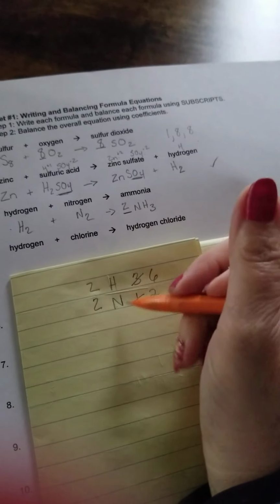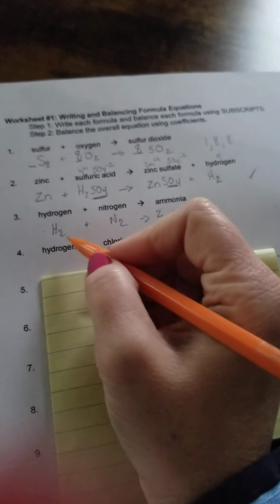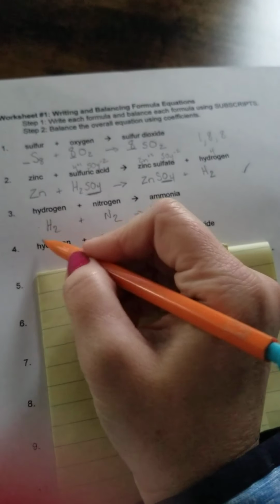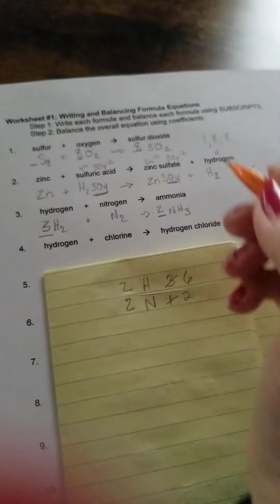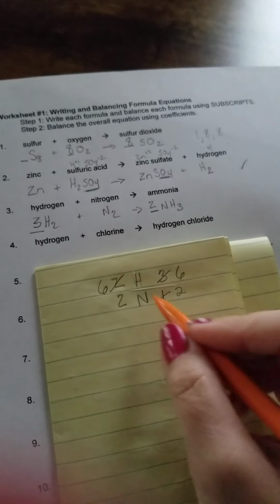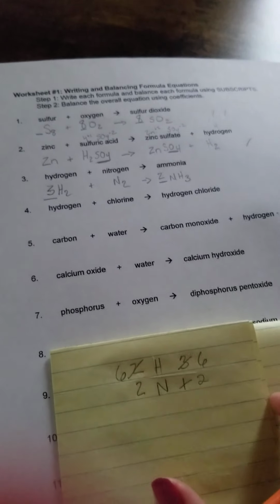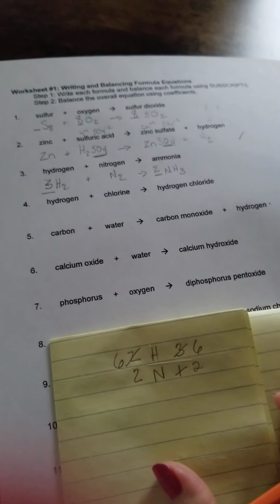So now my number of hydrogens are off. So if I come over here, I look at my equation. Is there some number that I can multiply my 2 hydrogens by to get 6? The answer is yes, 3. So 3 times my 2 hydrogen gives me 6 hydrogen. So 6, 6, 2, 2. Everything's good. Okay, I'm going to skip down, see if I can find something that might have some numbers that are a little bit different.